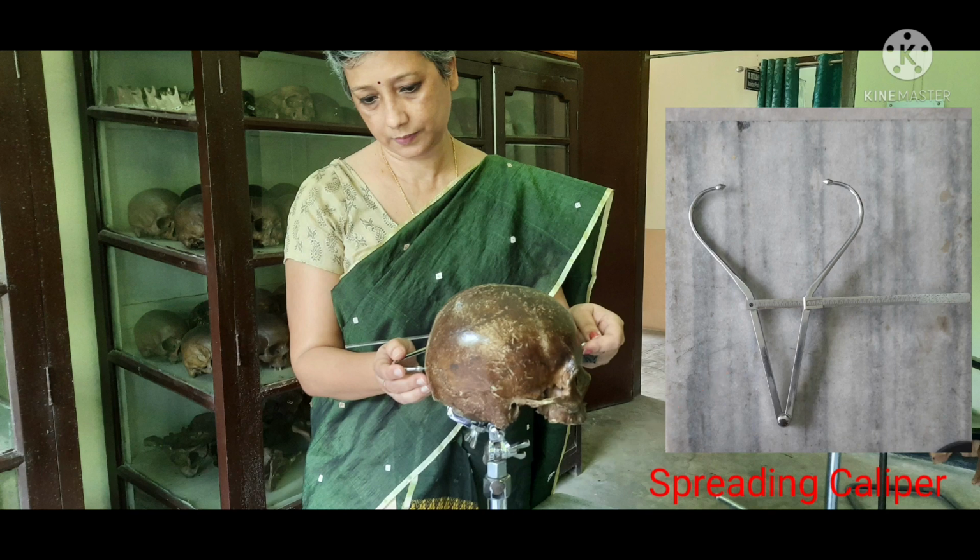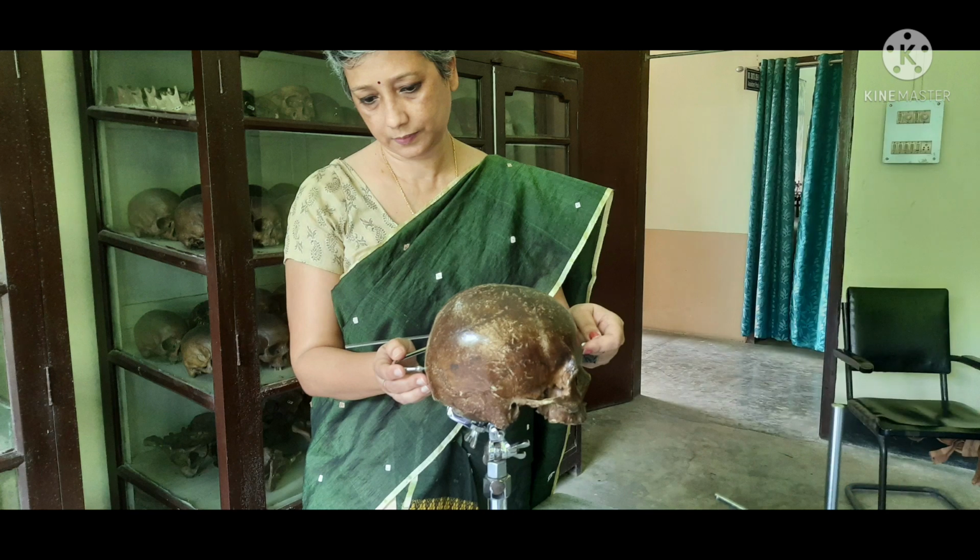The skull is placed on a craniophore in a norma lateralis position. The glabella is touched by the pointed tip of the left arm of the caliper, and in that position the right arm is moved to place its pointed end on the inion, which lies in the mid-sagittal plane. So this is all about the measurement of glabella-inion length.